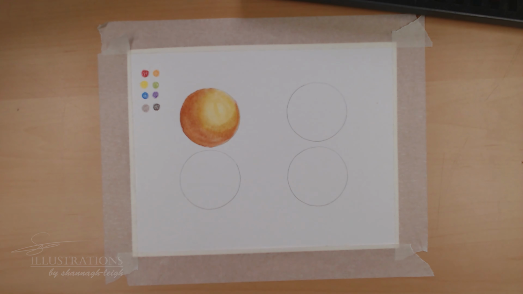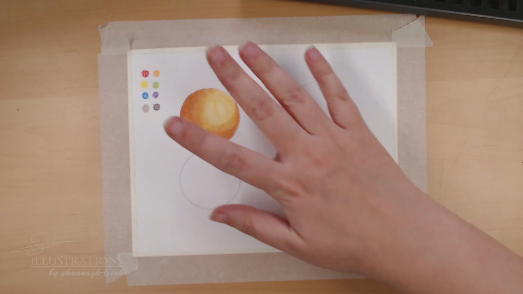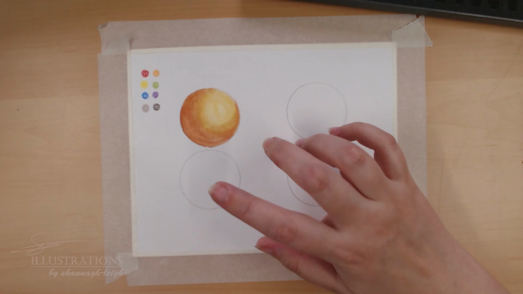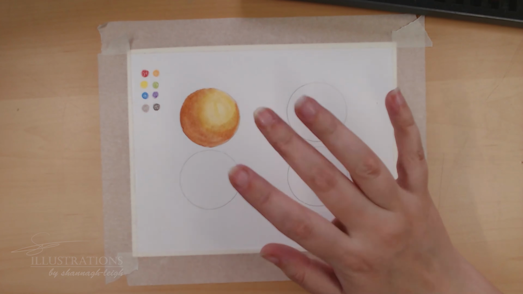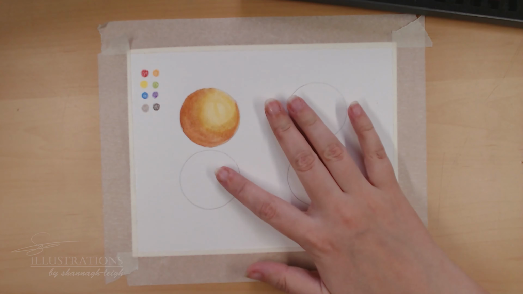Okay, so I'm back and now it is completely dried. I'm very happy with that. So I'm going to, like I said before, change the tint, tone and shade of the piece, and I'm going to add a couple more colours to help do that as well.